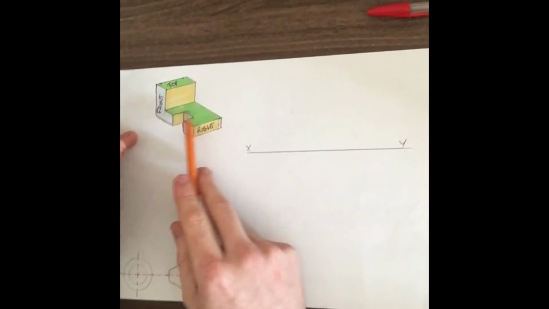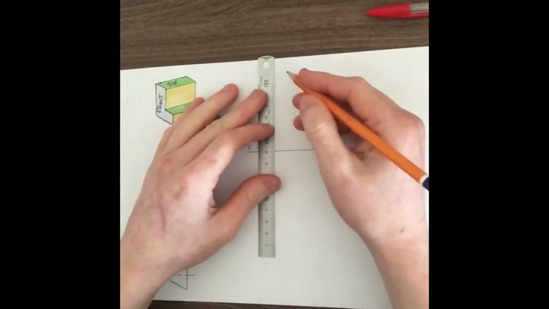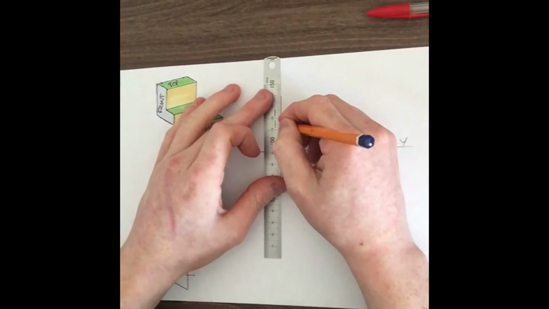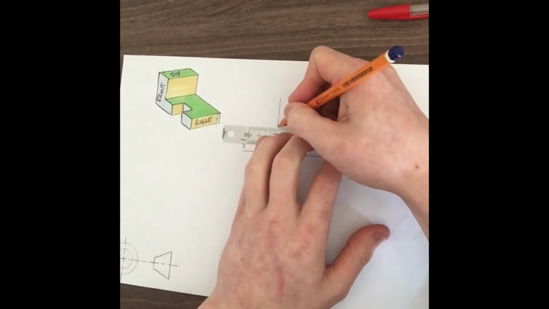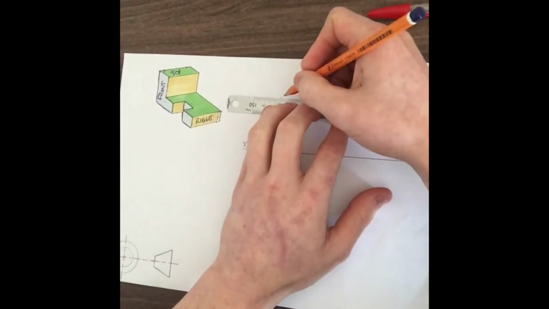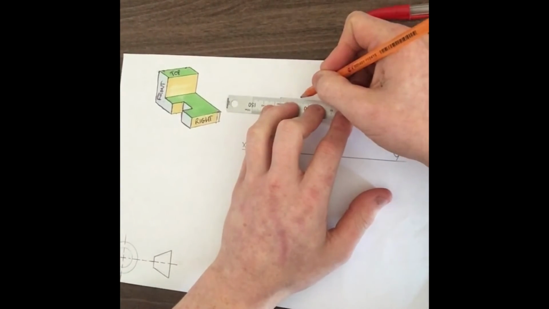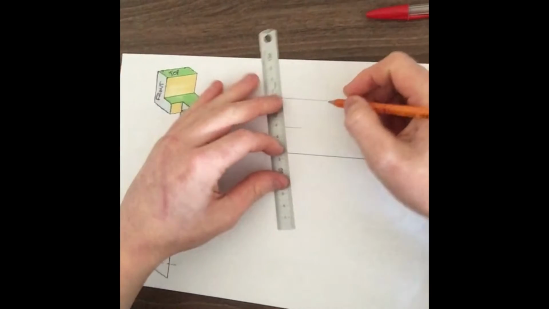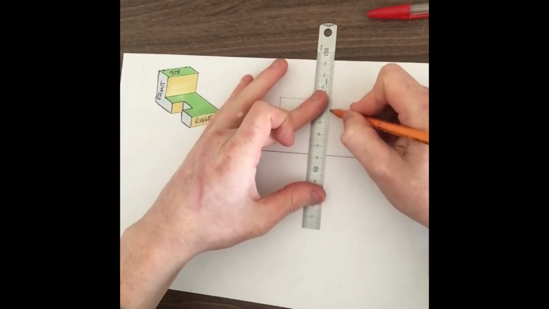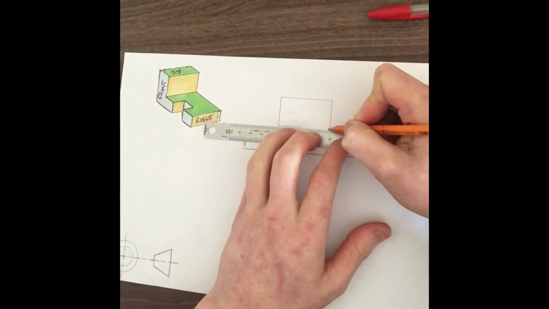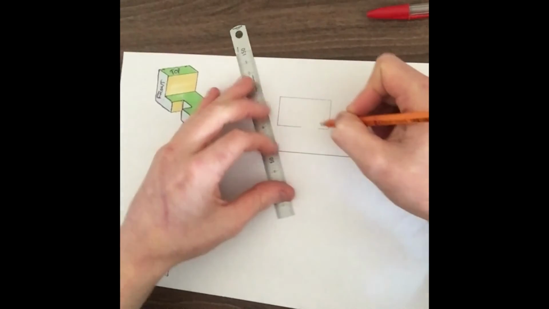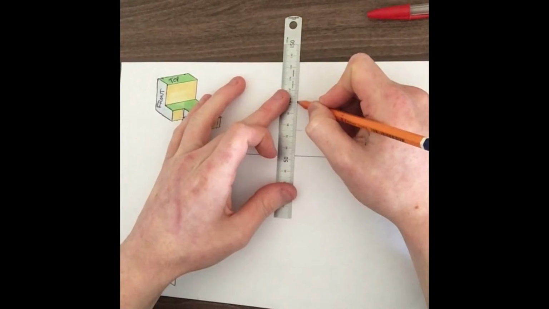So I'm just going to start off with the top view. So remember the green. Start off drawing that. Now for the purpose of this, I'm just going to do roughly the outcome of the answer, but you will do it fully properly.